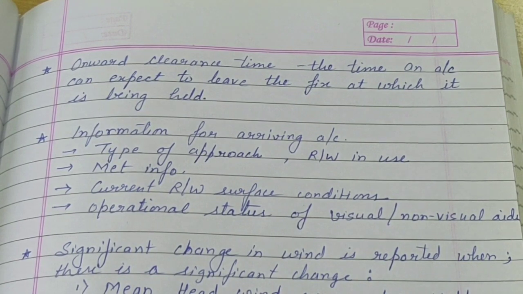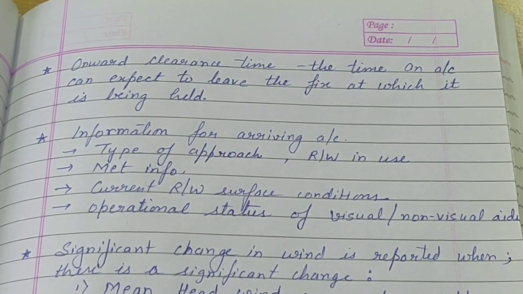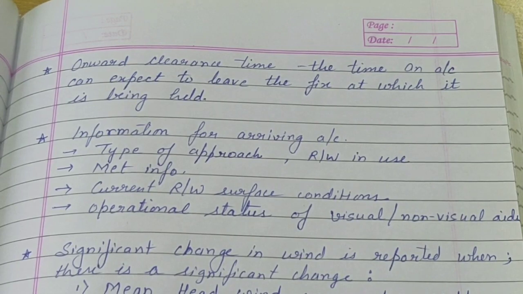These are the type of approach and the runway in use, meteorological conditions, the current runway conditions, and changes in the operational status of visual and non-visual aids essential for the approach or landing. Okay, all that information has to be given to the aircraft.